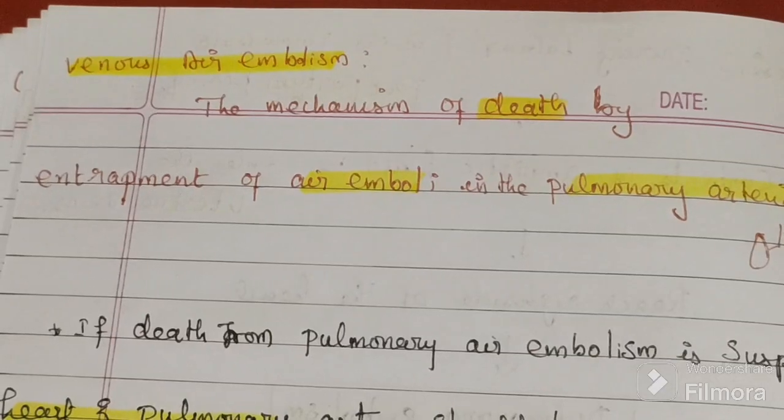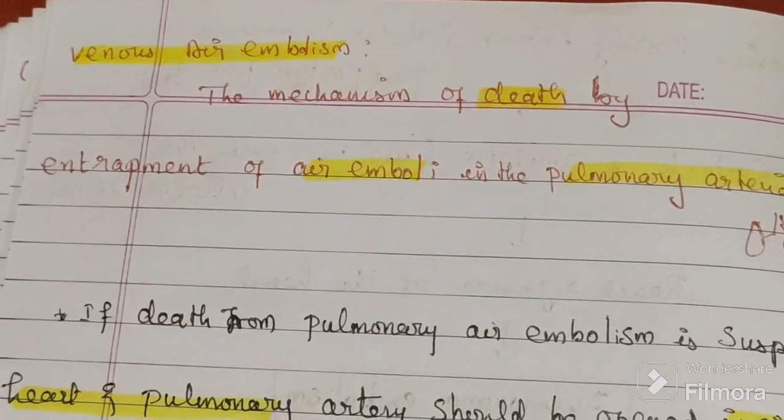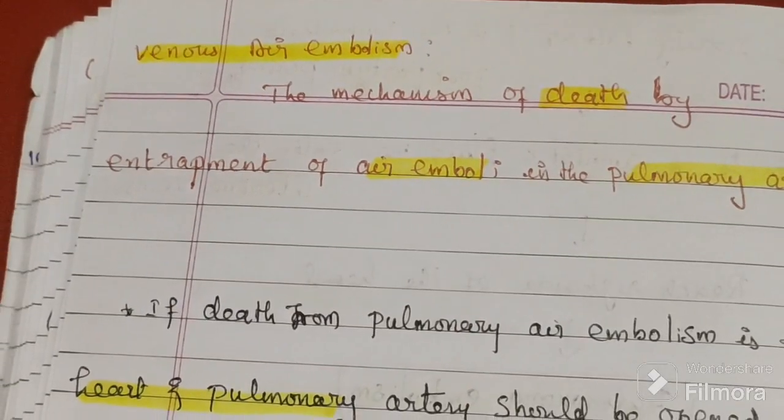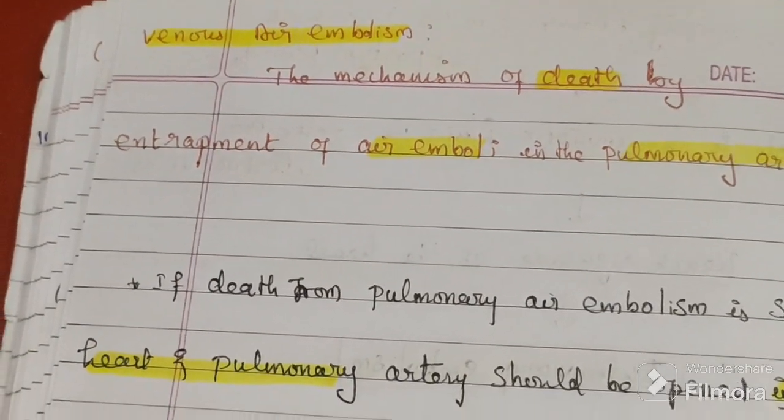Next, venous air embolism is dangerous. It always leads to pulmonary embolism.